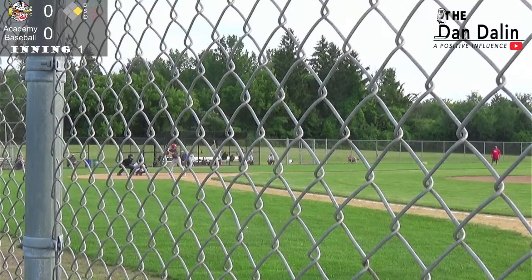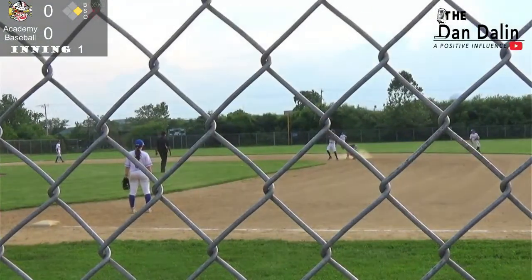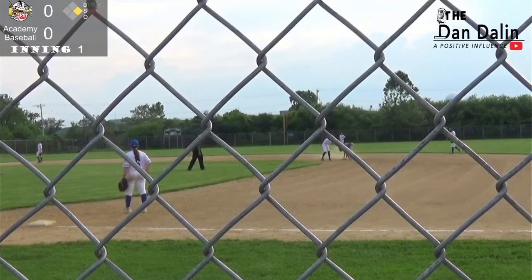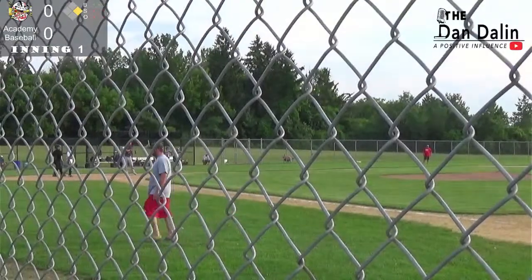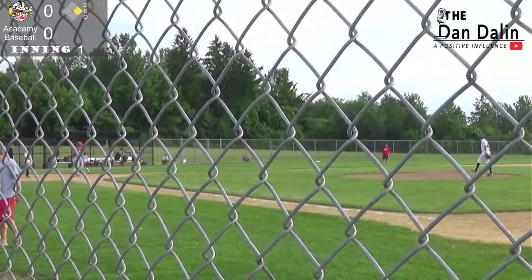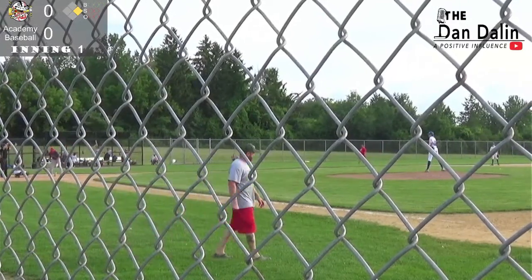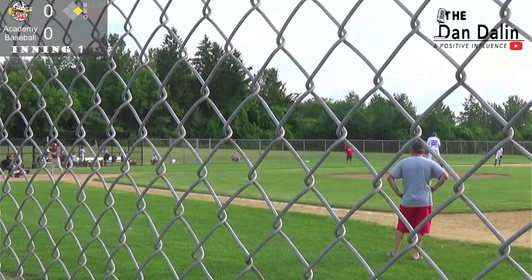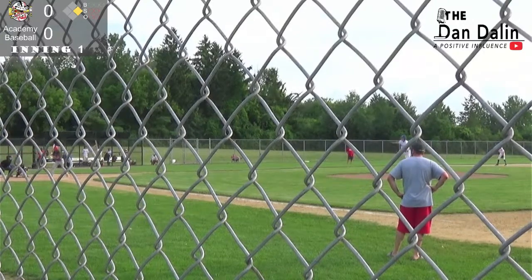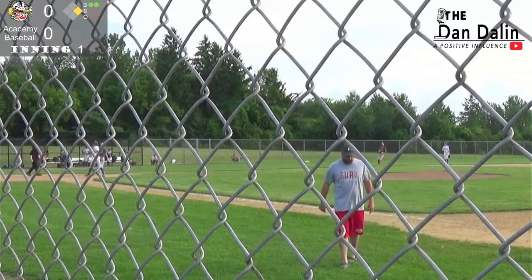That brings up Cash. Cameron takes off for second, and he is in at second base before the ball practically leaves a catcher's glove or hand. So here's Cash. 1-0. There's 2-0, and Dallin's going to take off for third on that wild pitch.